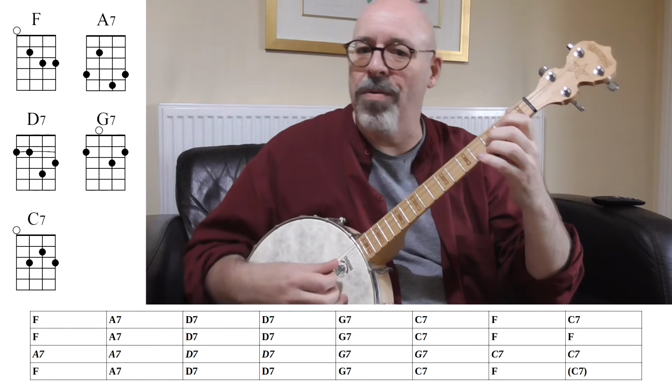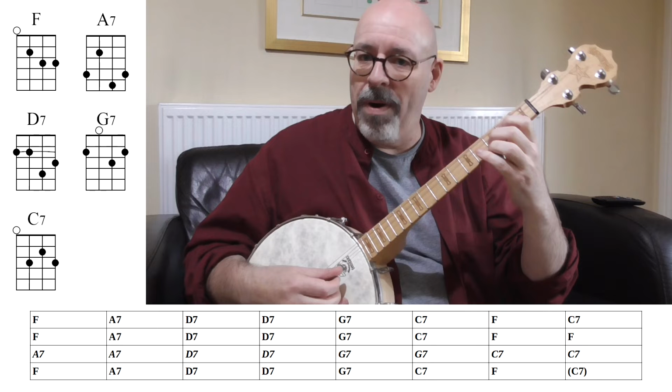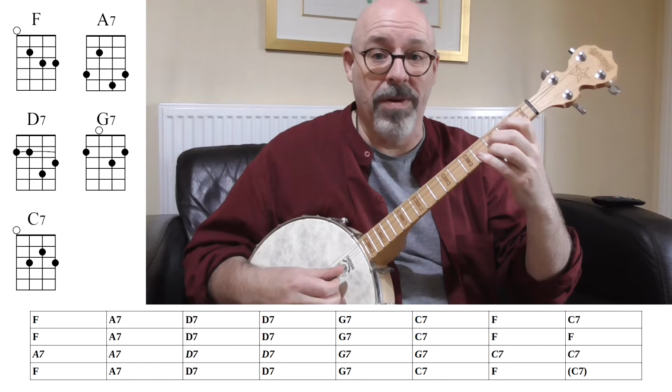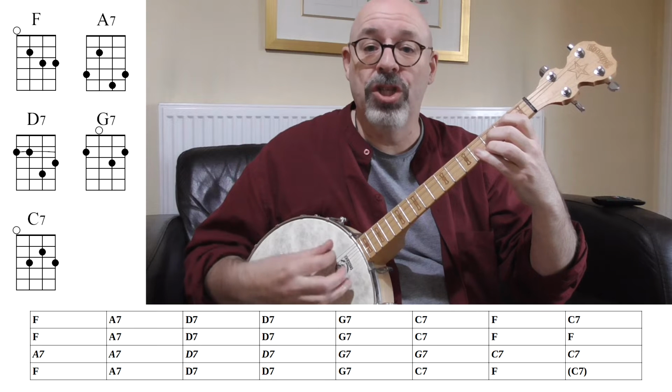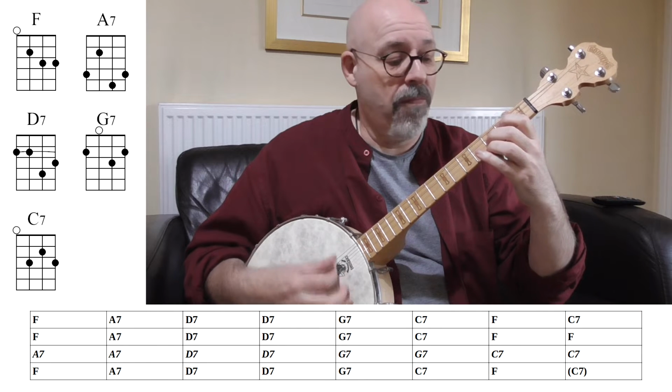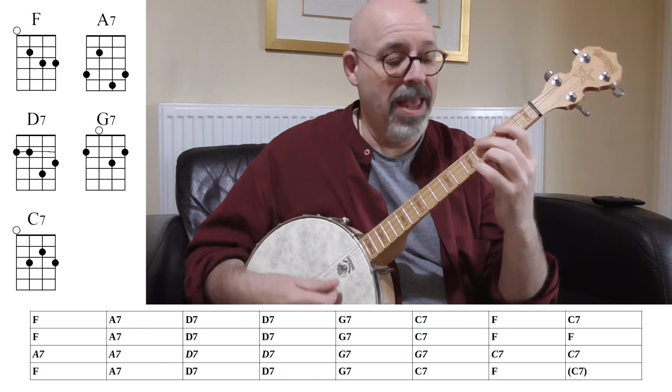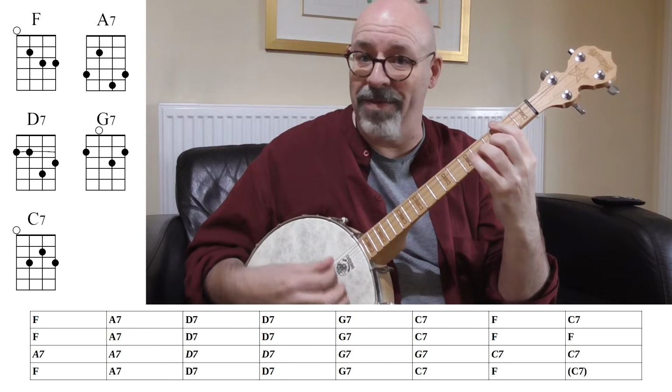So let's just try and go through those. We have a bar of every chord except for the D7 that lasts for 2 bars. 1, 2, 3, 4, 1, 2. That's the stretchy A7. Here's 2 bars of D7.